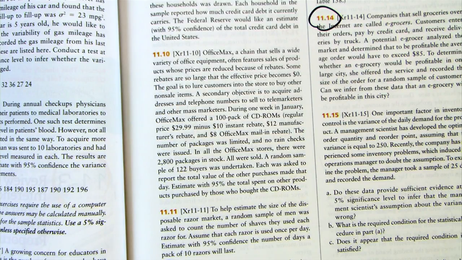During 1 week in January, Office Max offered a 100-pack of CD-ROMs. That's kind of a joke question, right? No one buys CD-ROMs anymore. Regular price $29.99, minus a $10 instant rebate, $12 manufacturer's rebate, and $8 Office Max mail-in rebate. The number of packages was limited and no rain checks were issued. In all the Office Max stores, there were 2,800 packages in stock. All were sold. A random sample of 122 buyers was undertaken. Each was asked to report the total value of other purchases made that day. Estimate with 95% confidence the total spent on other products purchased this day.